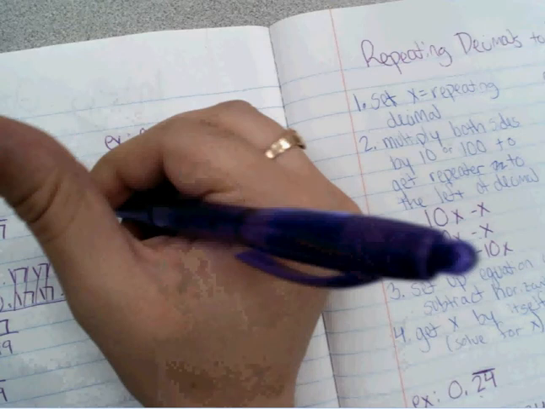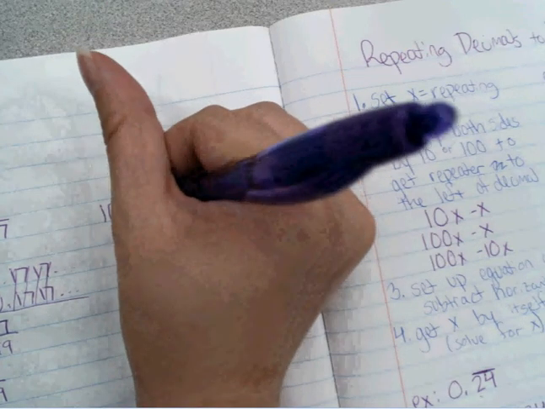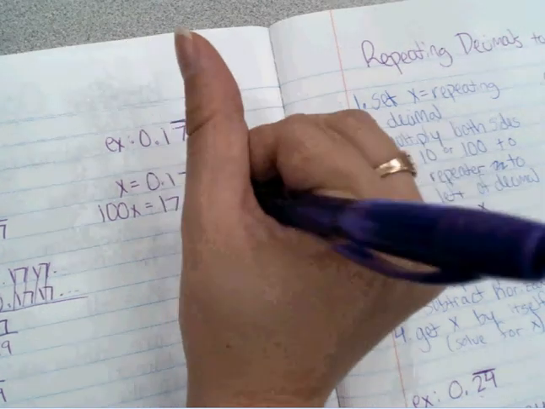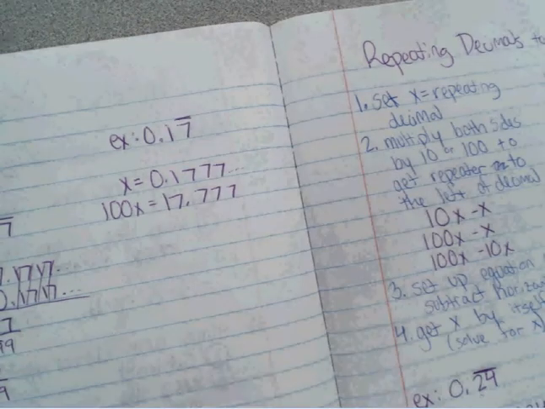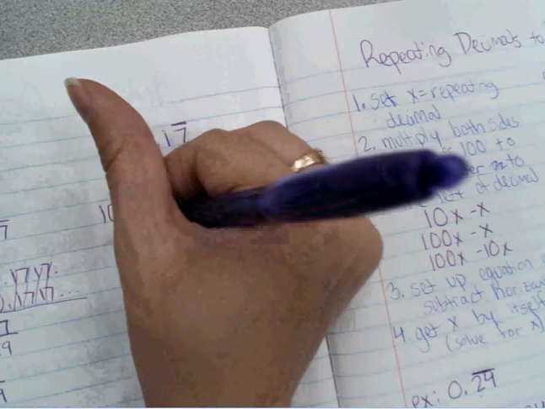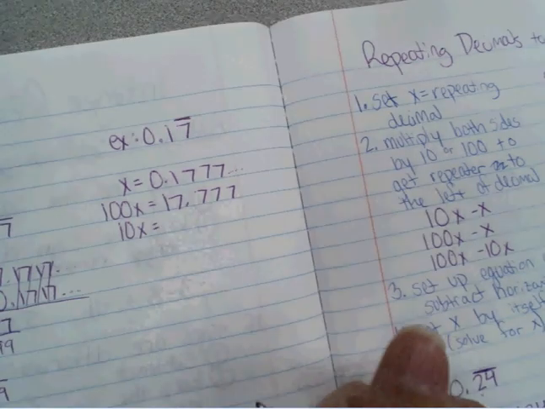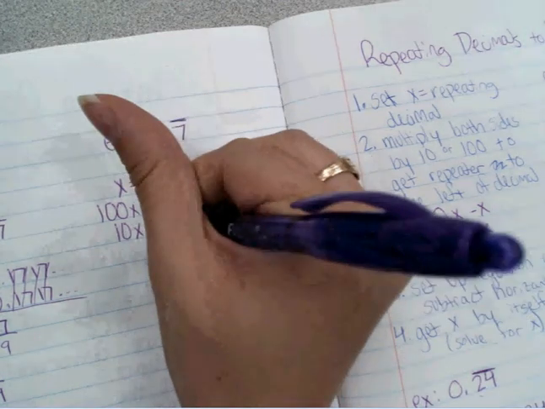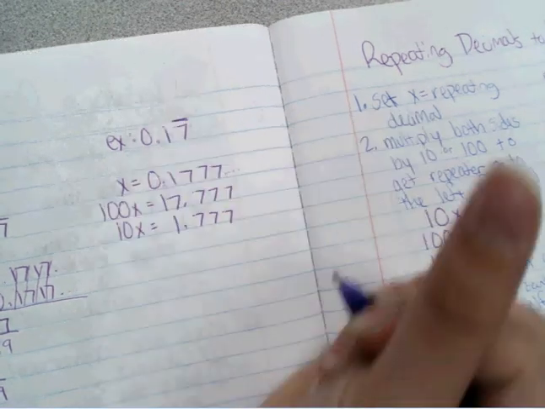Now, again, we need to multiply by 100x. And we'll get close to the same thing. We'll get 17, but this time just the 7's repeating. And for this one, it's helpful to have 10x. Because with 10x, we just move the decimal once. So we get 1.777 repeating.